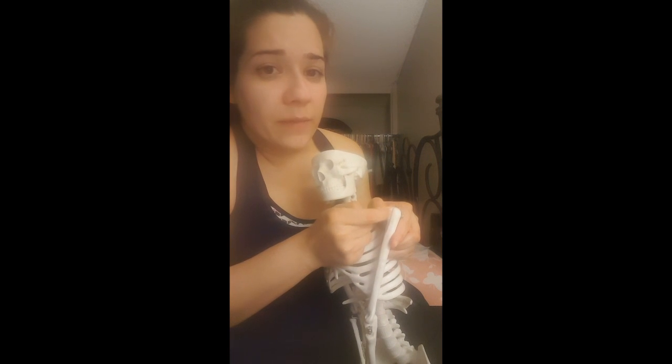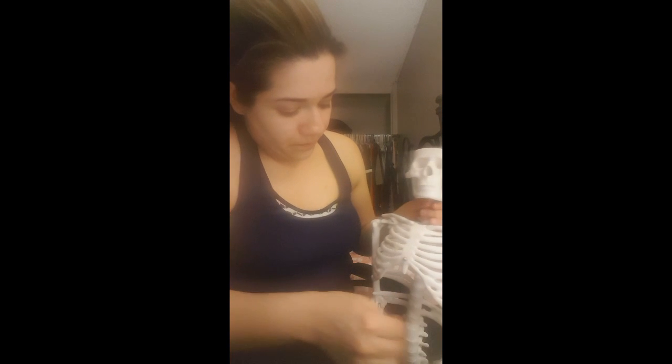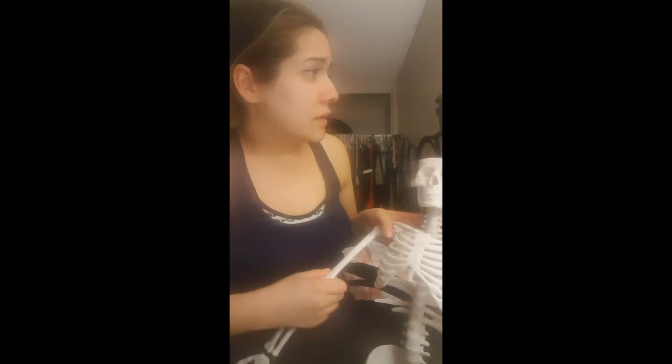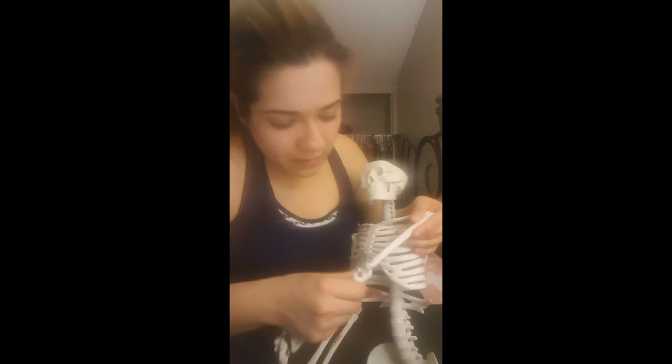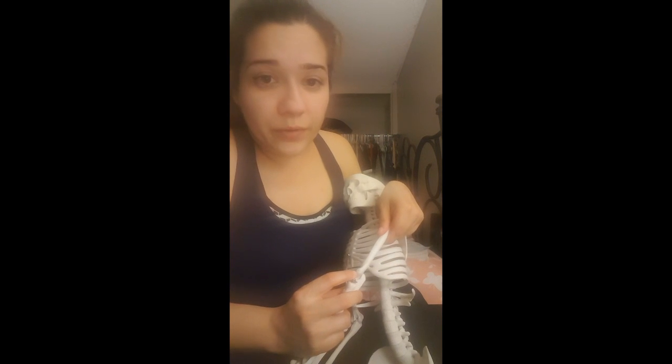The greater tubercle, it's right in the middle, this line right here. The deltoid tuberosity is this little bone right here on the side of the humerus.